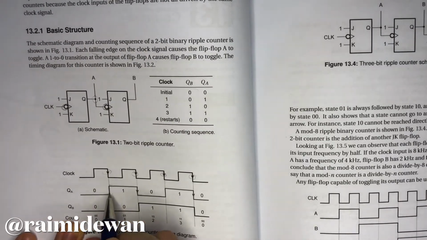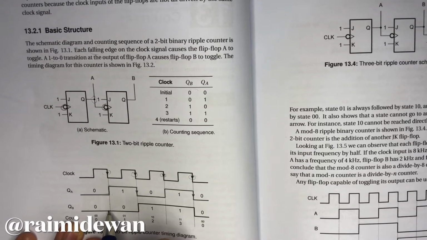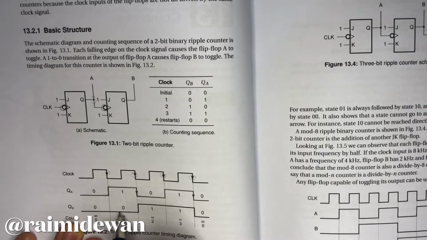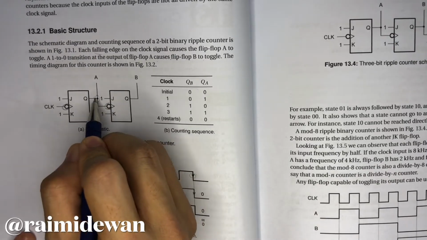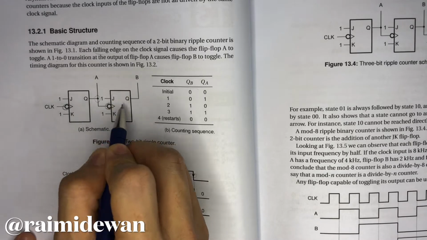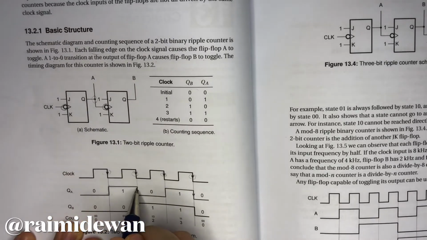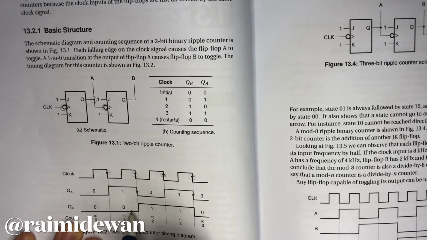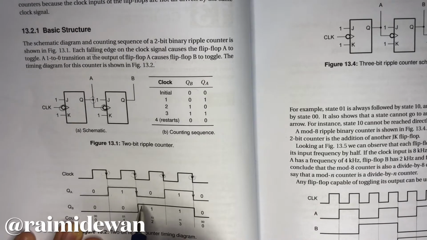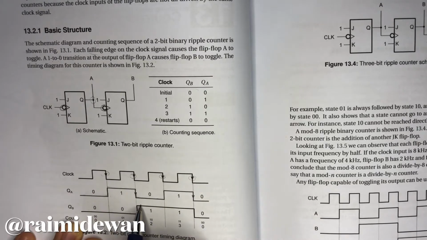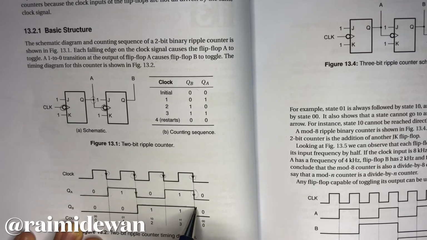So because this is rising, nothing happens, and when this one is going down, it clocks the QB, because now it is a clock for flip-flop B. Okay, so when this one is falling, only then we toggle. This one will toggle from the previous QB output. Okay, and then this one just flows through until this one's falling edge, then we see toggle again.